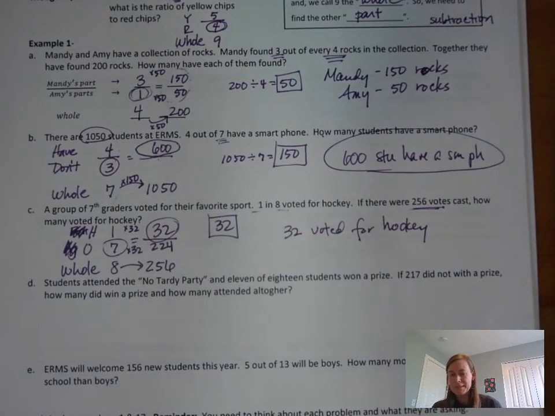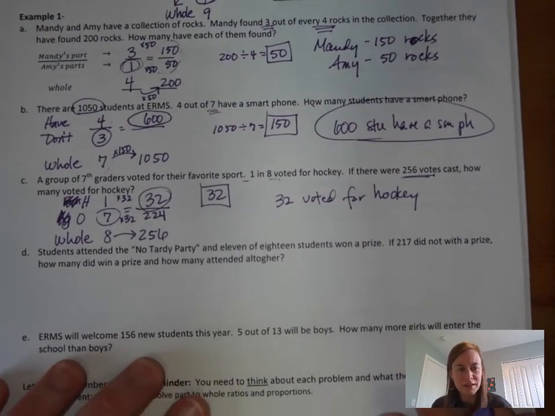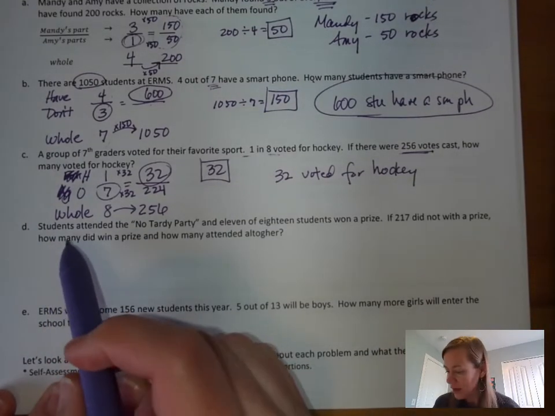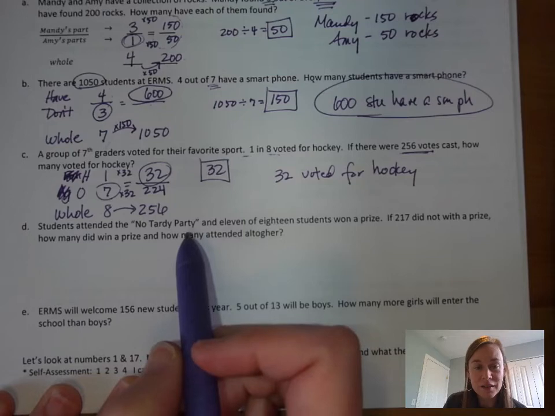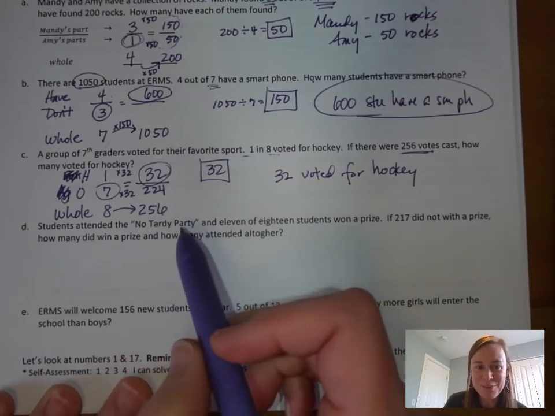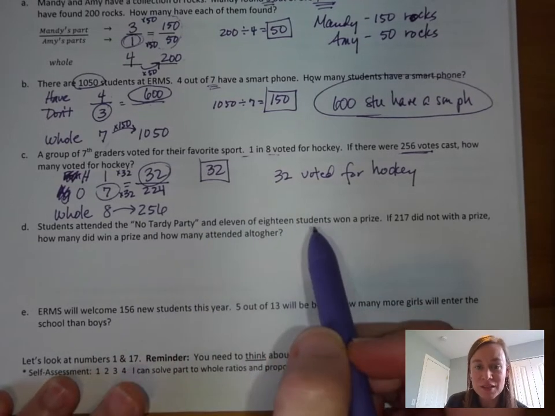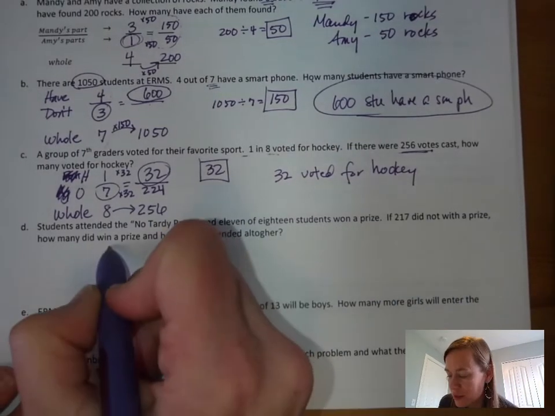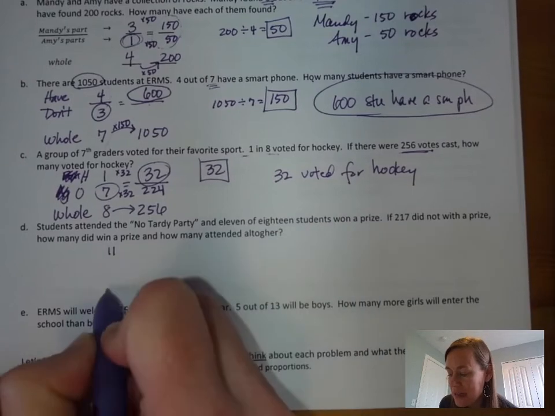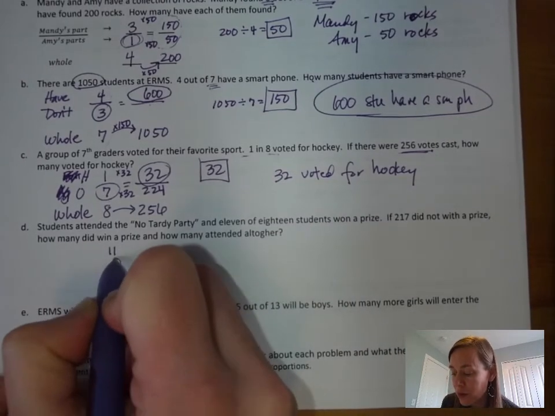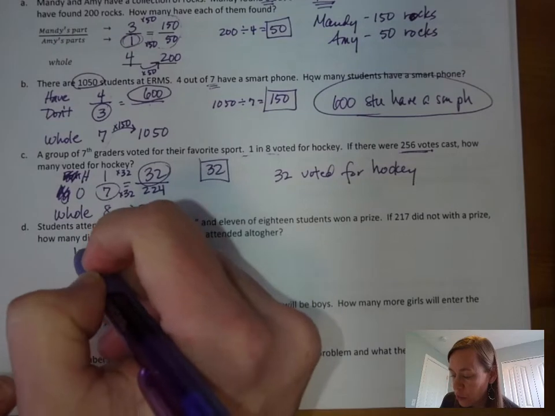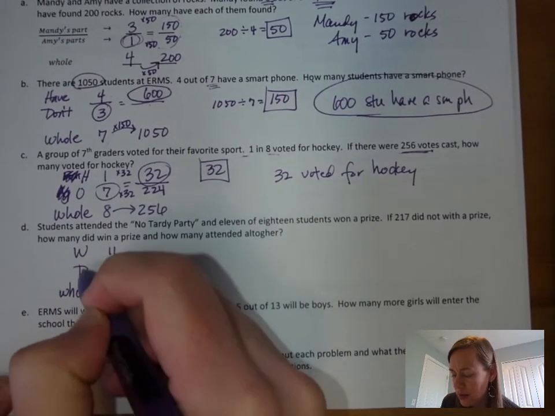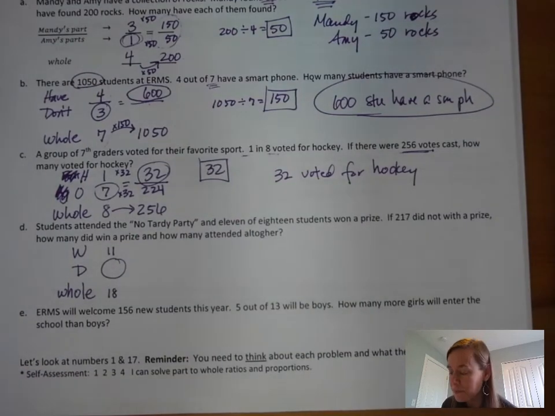Okay, so that's how you do that one. Let's look at part D. Students attended the No Tardy Party and 11 of 18 students won a prize. Okay, 11 out of 18 won a prize. So 11's a part and 18 is the whole. And we don't know what the other part is. So that's the ones who didn't win, and the whole. And again, you label these however makes sense to you, okay?